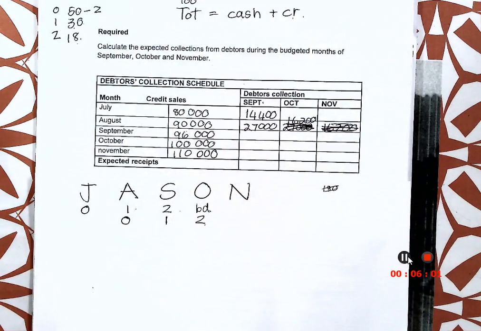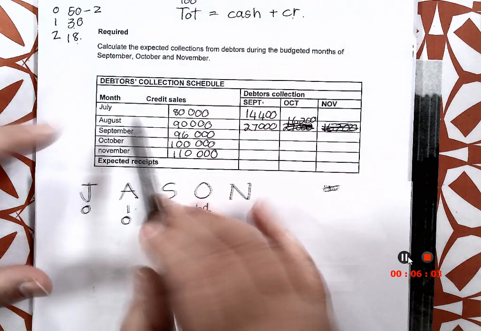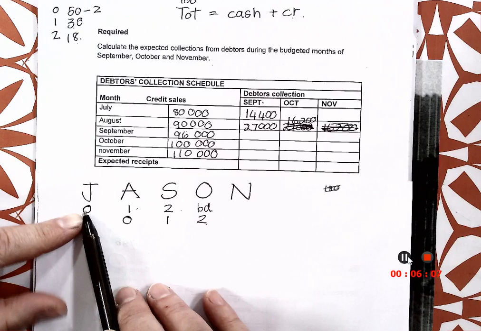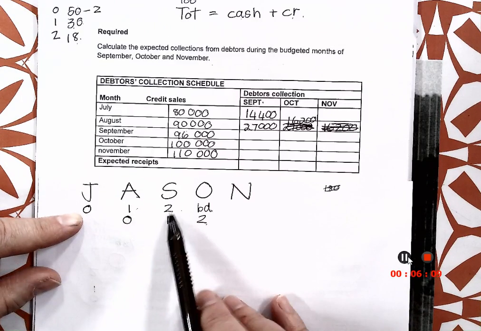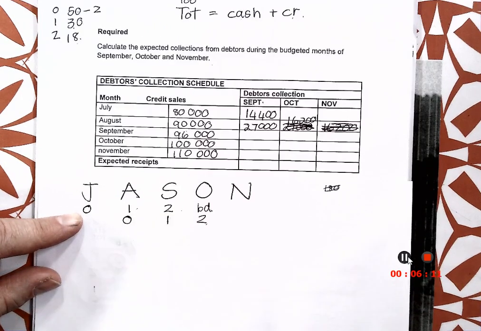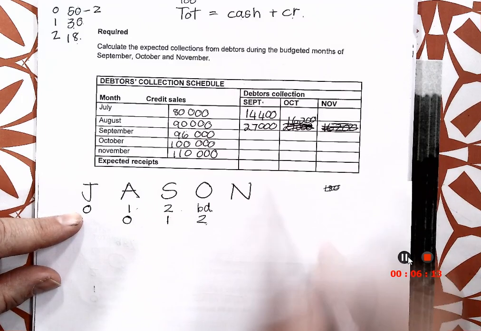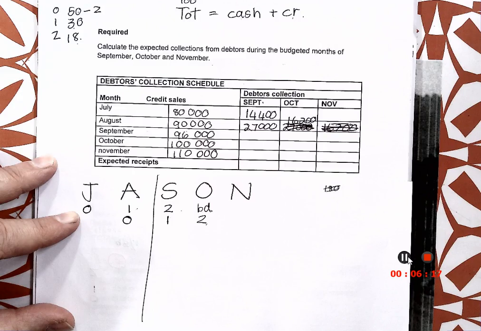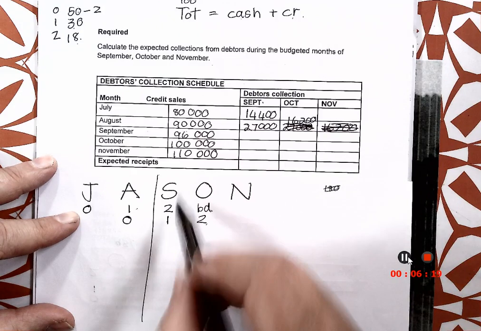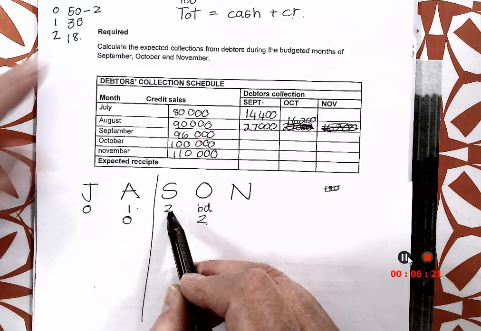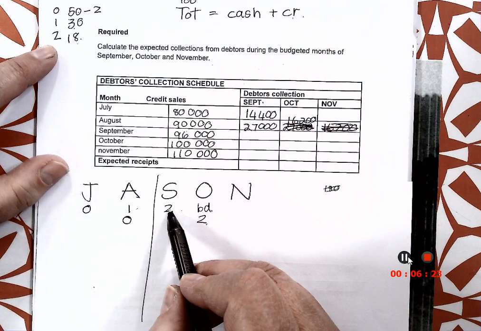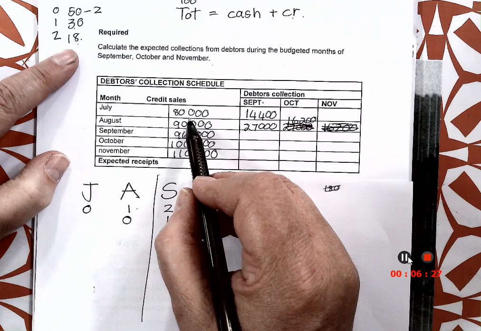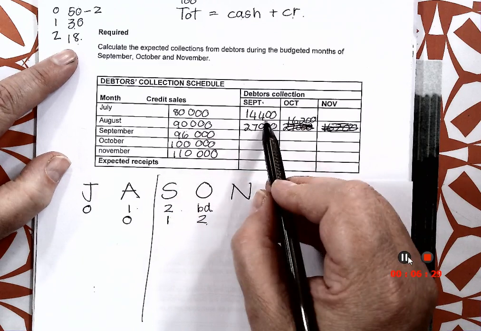So now I have to work with every month. So if I start with July, July is 0 there. August 1, September 2. But when I go budget, you can see I only start budgeting here. You see. So now I see September is code 2. So I'm going to say the credit sales times 18% gives me 14.4.